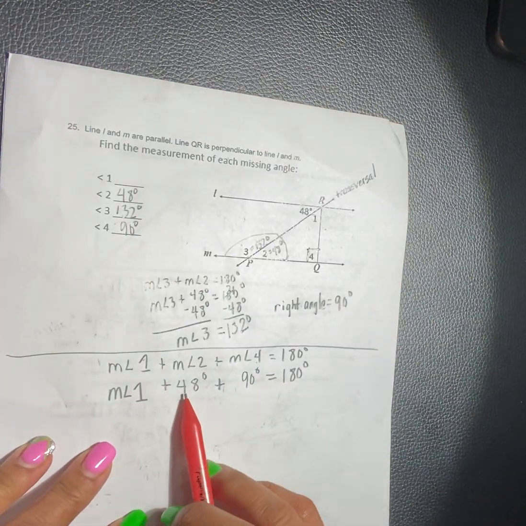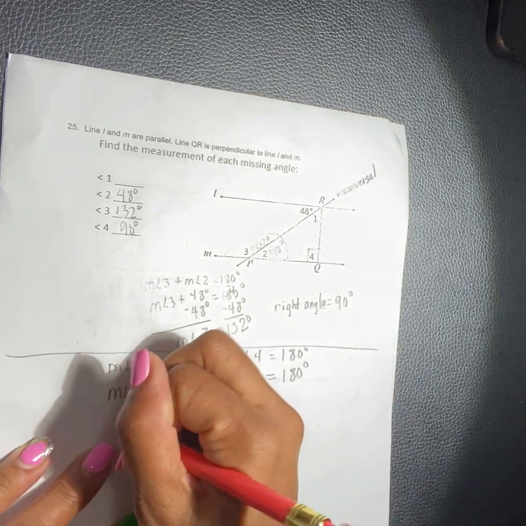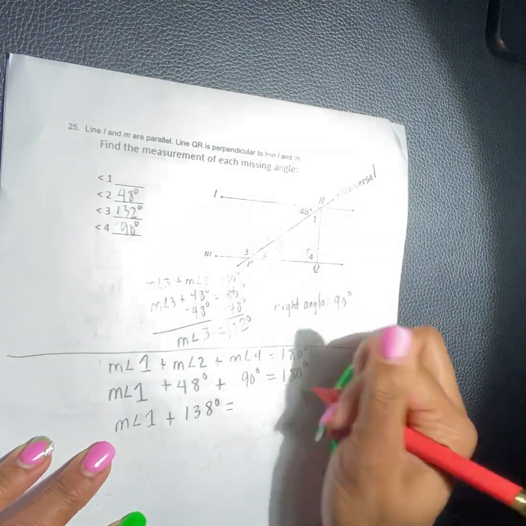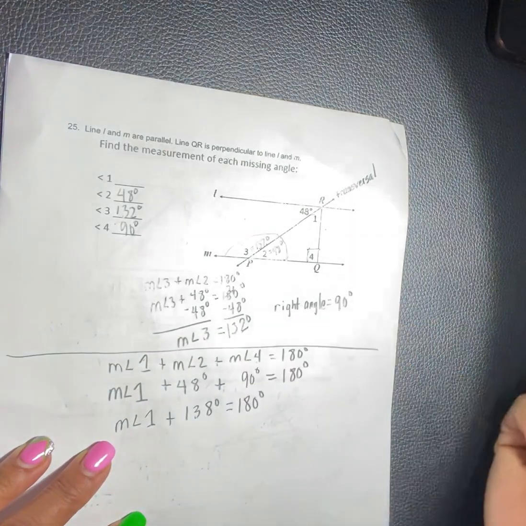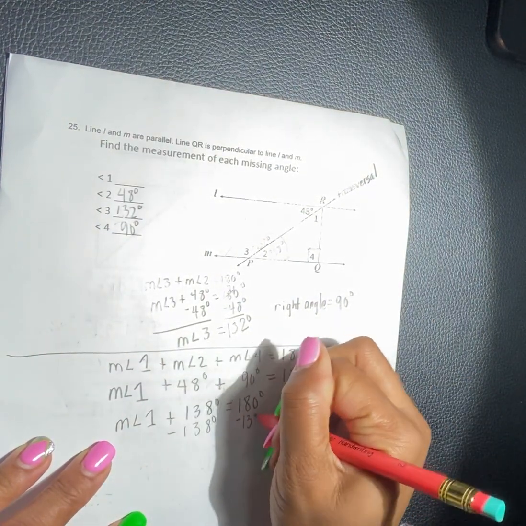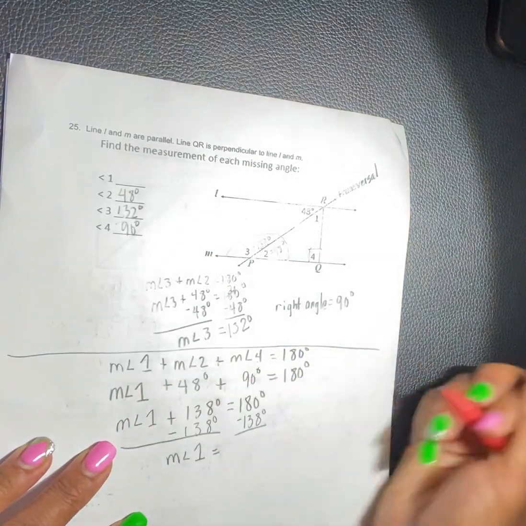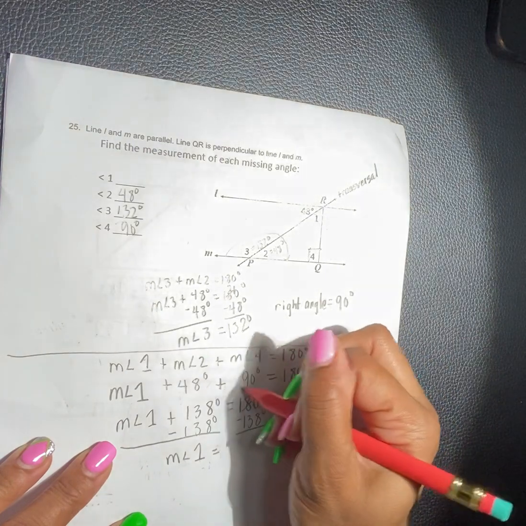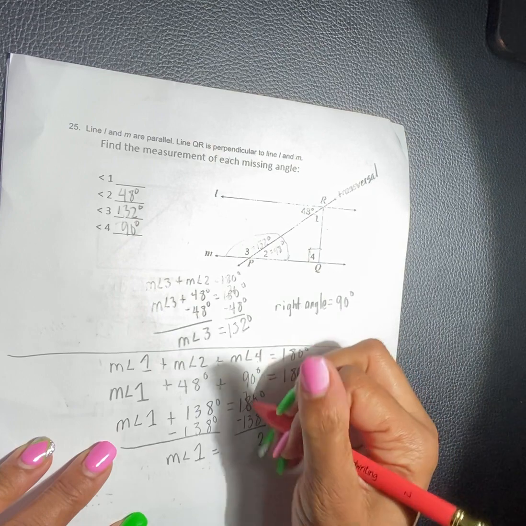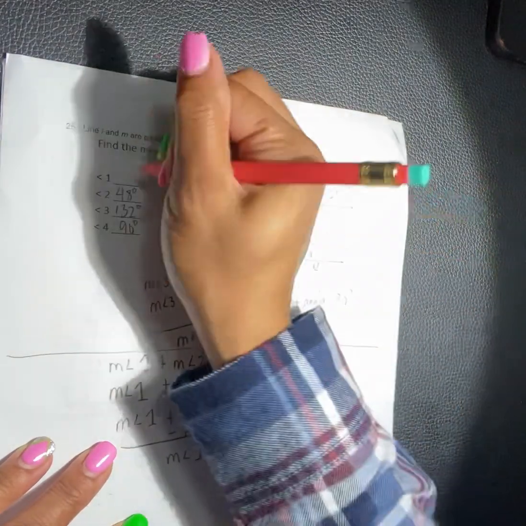When I combine like terms, I have 48 and 90. That gives me 138. So the measure of angle 1 plus 138 degrees equals 180 degrees. Now I'm going to subtract 138 from both sides. And I have the measure of angle 1 equals, borrow, this becomes a 7, this becomes a 1, so it gives me a 2 here, and then a 4 here. So the measure of angle 1 is 42 degrees.